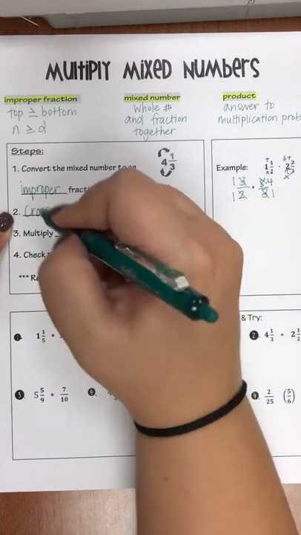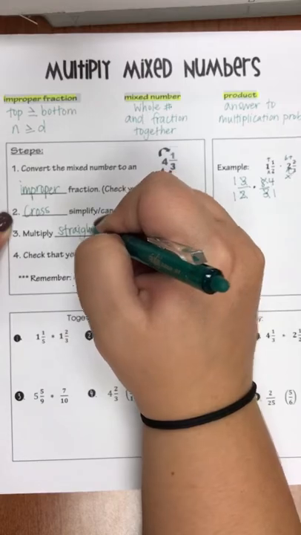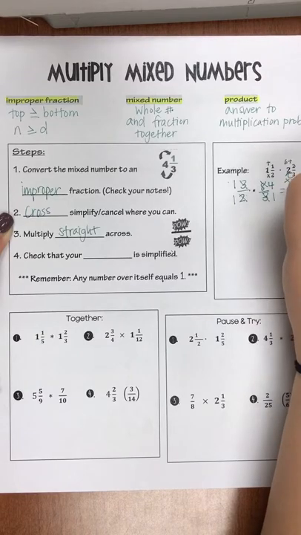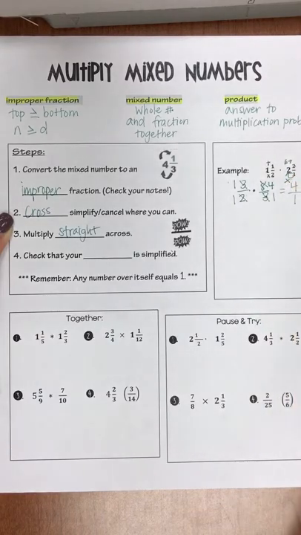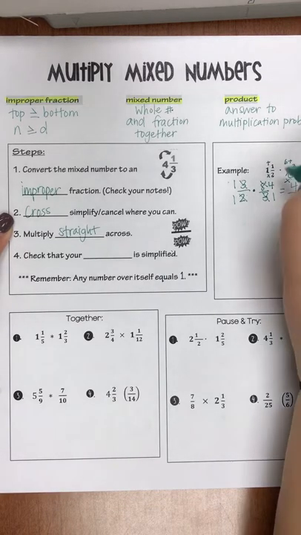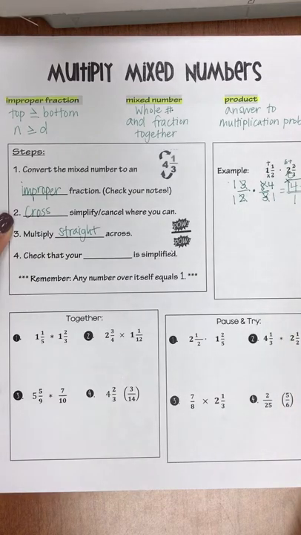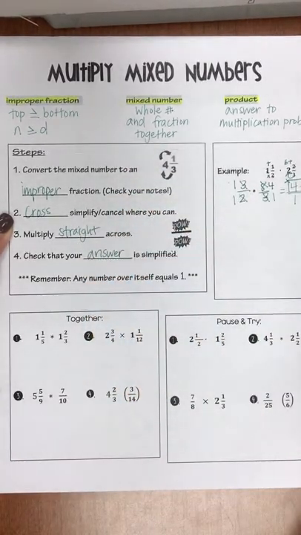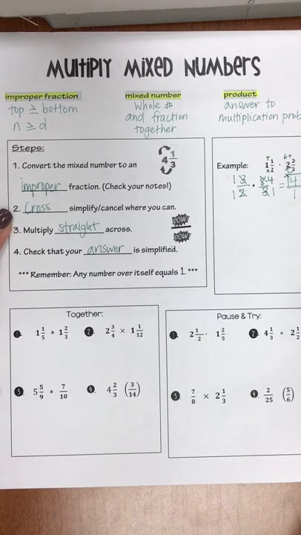Now I can just multiply straight across. Step number 3. 1 times 4 equals 4, and then 1 times 1 equals 1. Now, this means that it takes one piece to make a whole, because if you remember, the bottom number is the whole, and I have 4 pieces. That means that I just have 4 wholes, so my answer is 4. All right, so then we're going to check that our answer is simplified, and it can't get any more simple than that. Okay, so that's how we're going to do that first one.